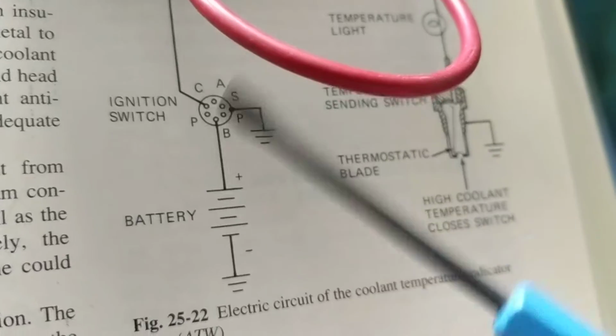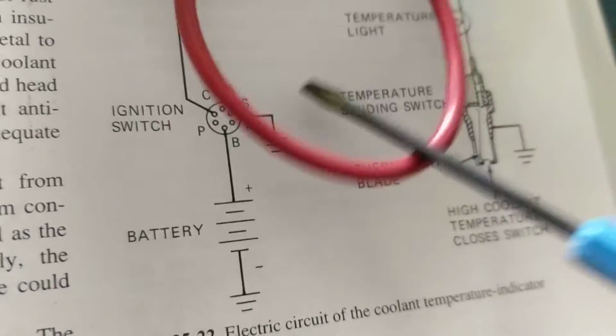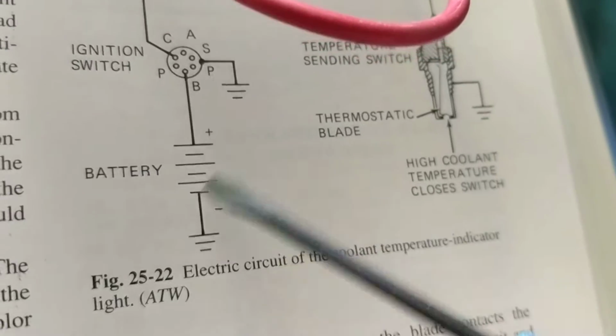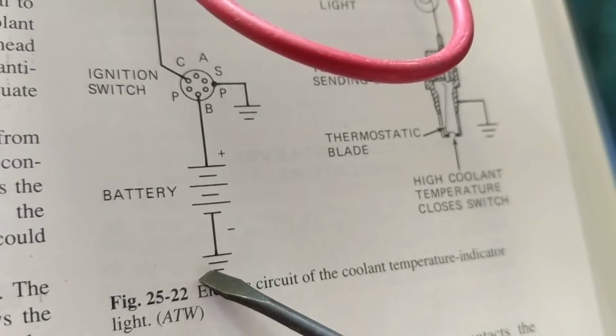It could be a printed circuit board. It could be hard wiring as this. It could be copper wiring. It could be anything that you want from here to here also.